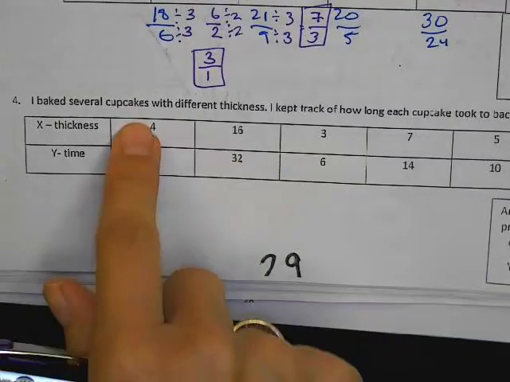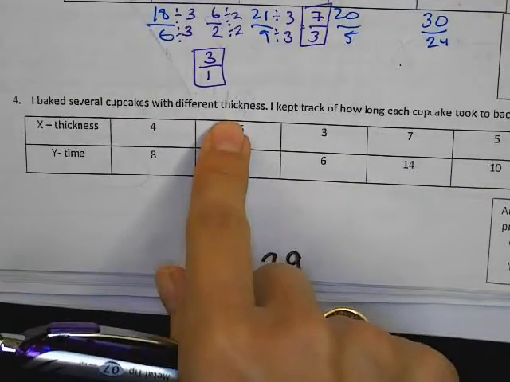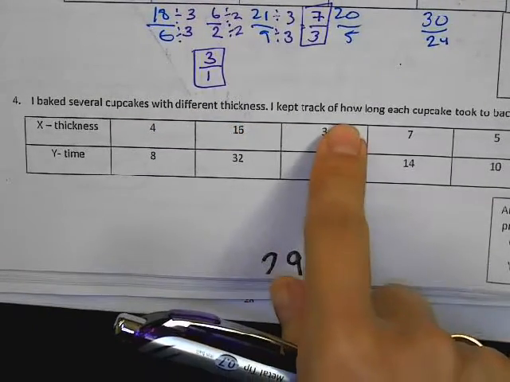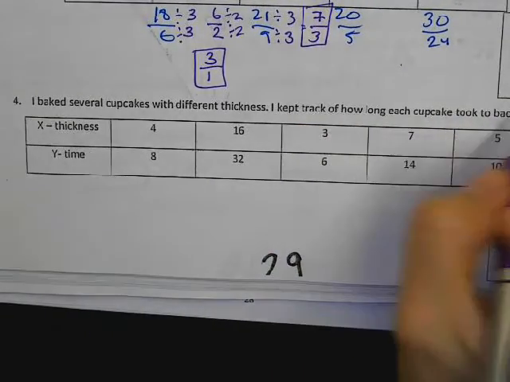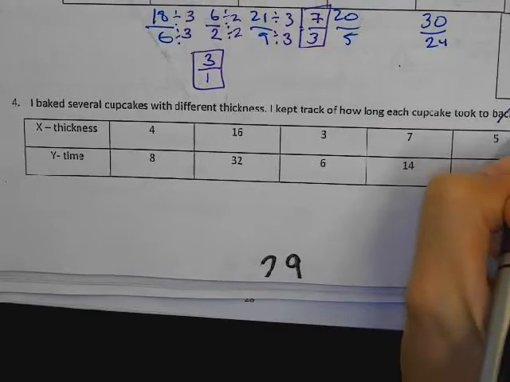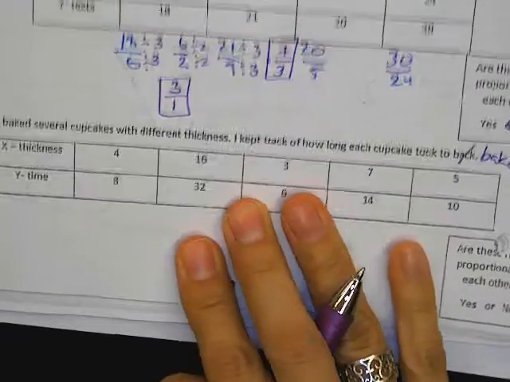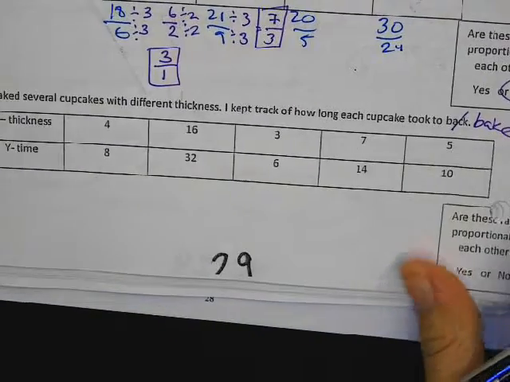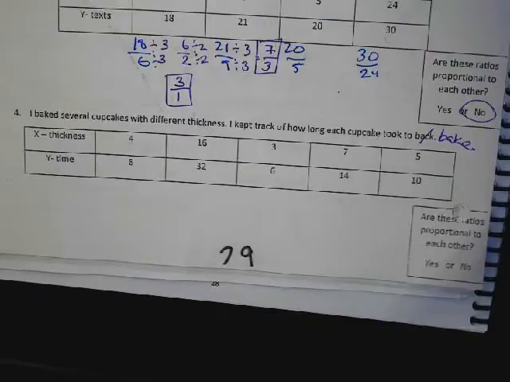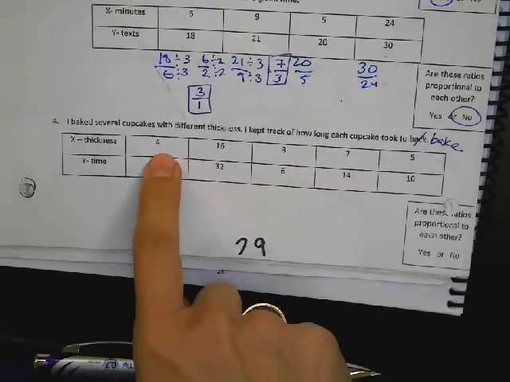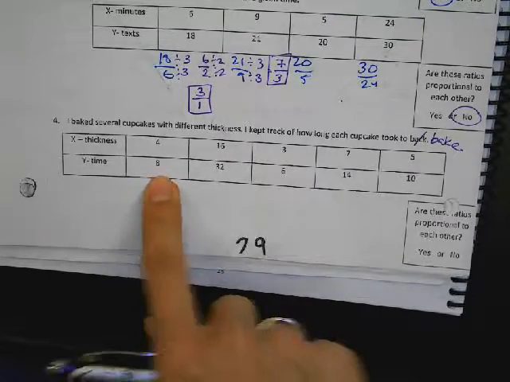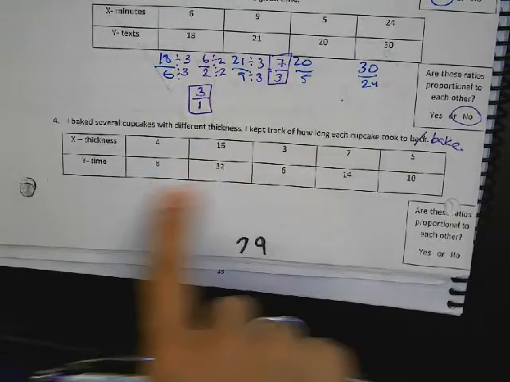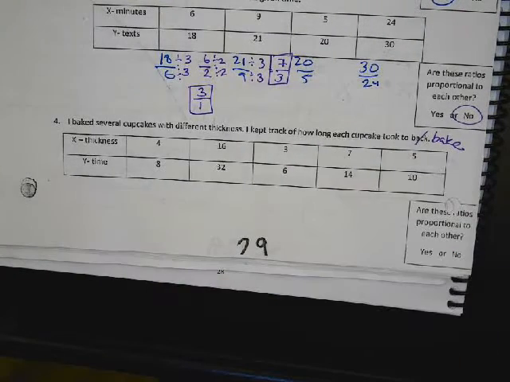I baked several cupcakes with different thicknesses. I kept track of how long each cupcake took to bake. And you know I'm not going to fix it, right? Okay. So if it's 4 inches, it's going to take 8 minutes. If it's 16 inches, it's going to take 32. So go ahead and write the fractions underneath. That's your first step, always.